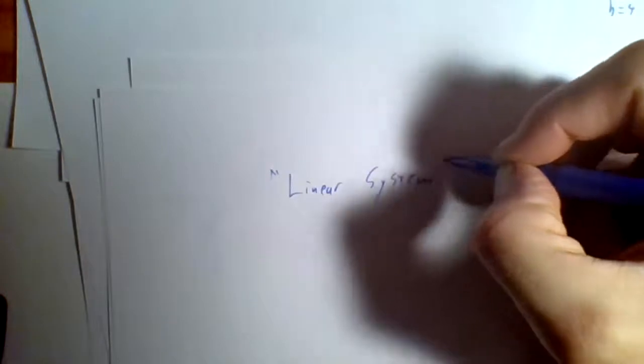We'll do one that's a linear system, which means I won't have anything fancy showing up in the equations, just x terms and y terms.